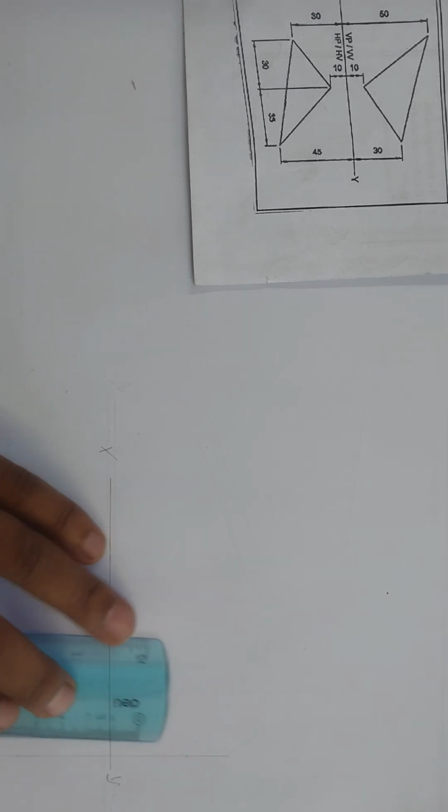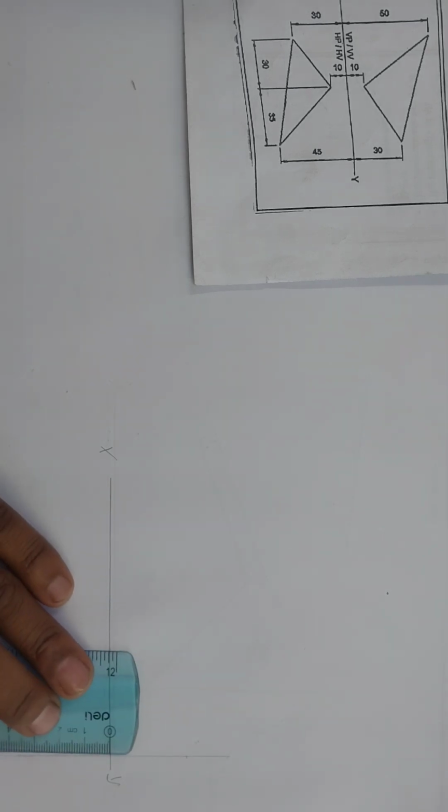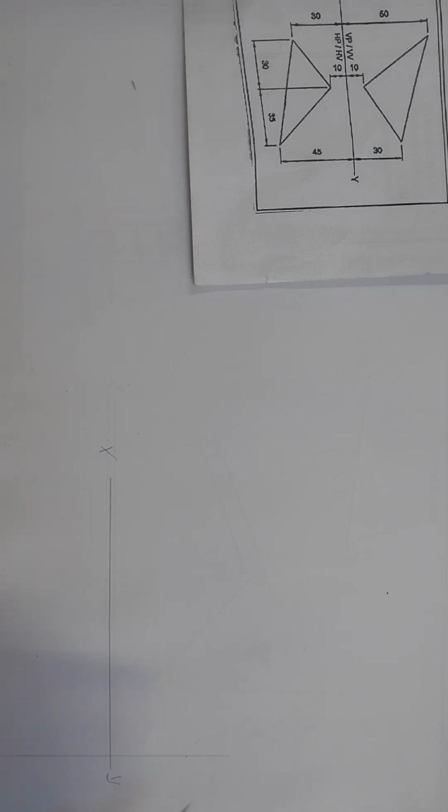Let's do 30. And this is 45. So we can call this point A, can call this one A1.